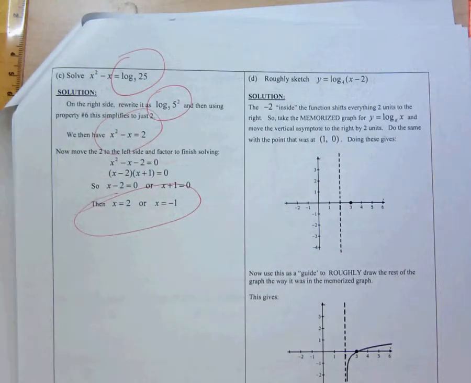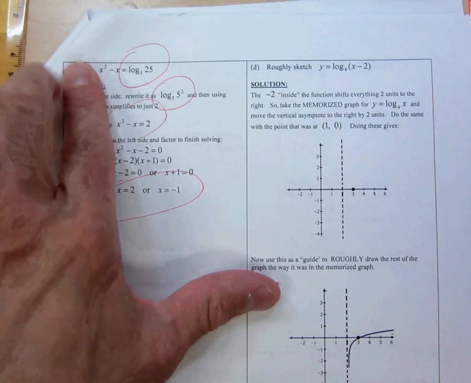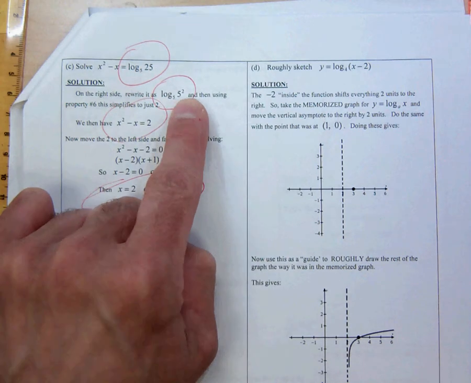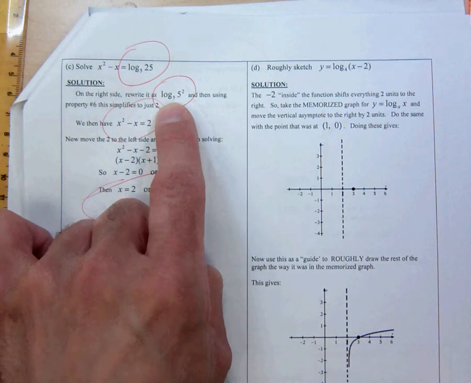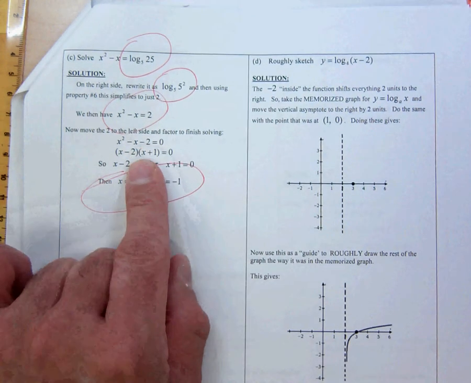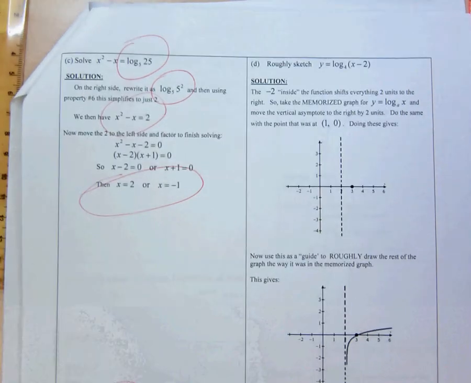All right. On part C, it's kind of one step further. What I did is I wrote 25 as 5 squared, so that basically everything canceled out, and this just turns into 2. And then from there, I moved everything to the left side. Then what did I do? Factored and finished. Pretty easy, yes?